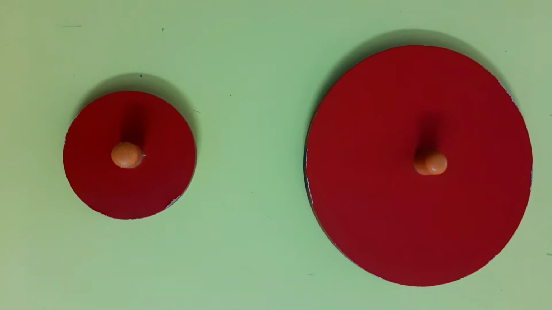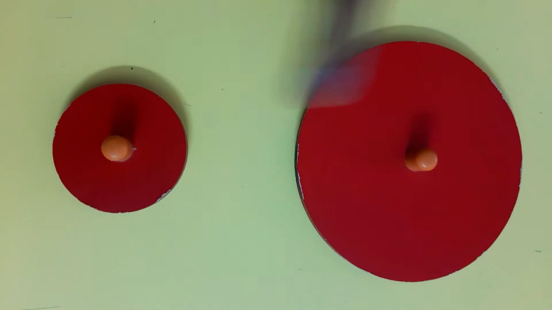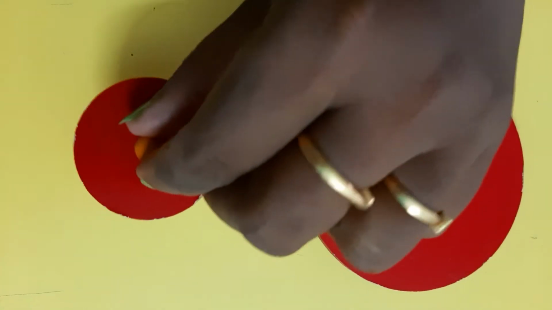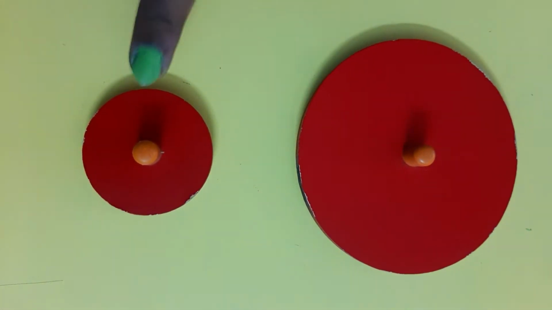Children, now let's learn about the big size and small size. These two are circles. This is a big circle. This is a small circle. This is a big circle. This is a small circle.